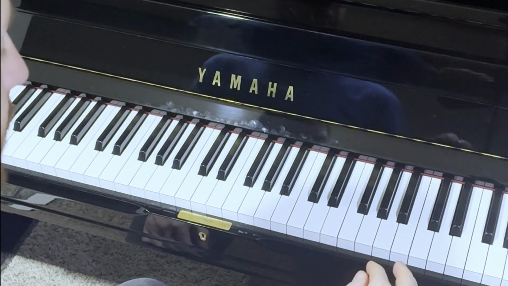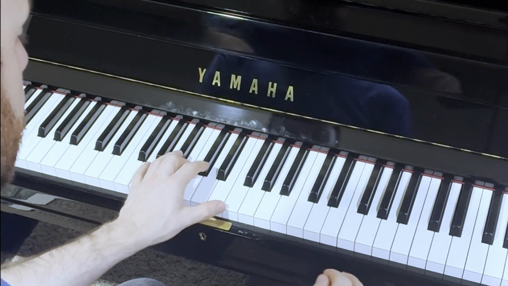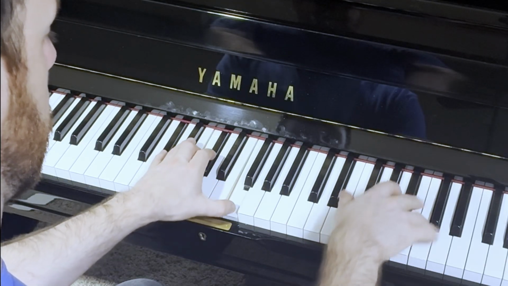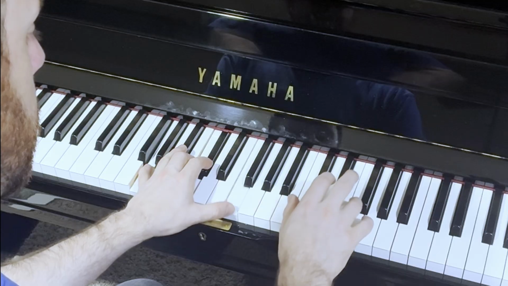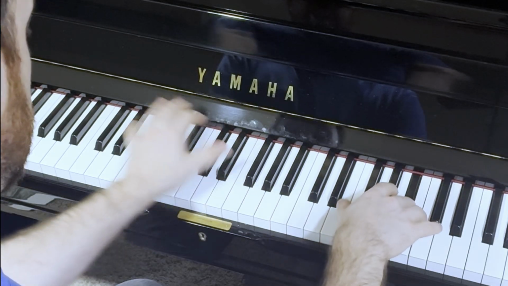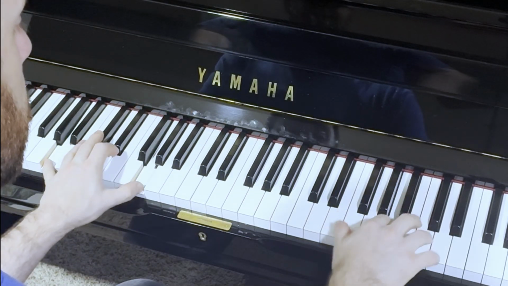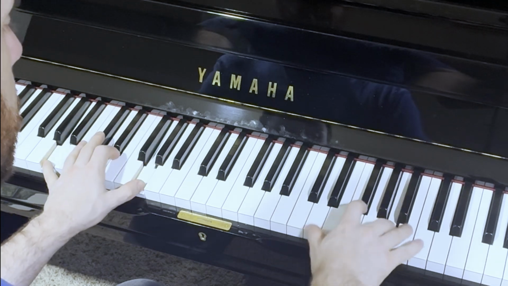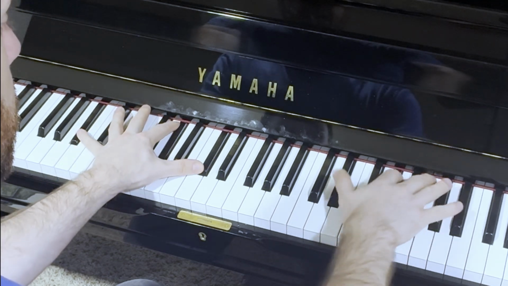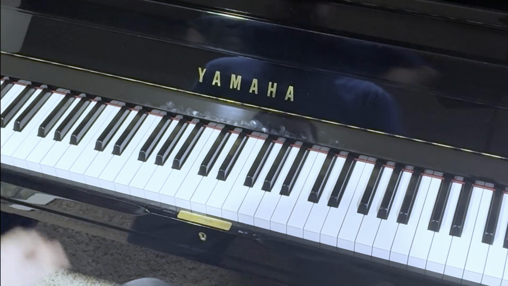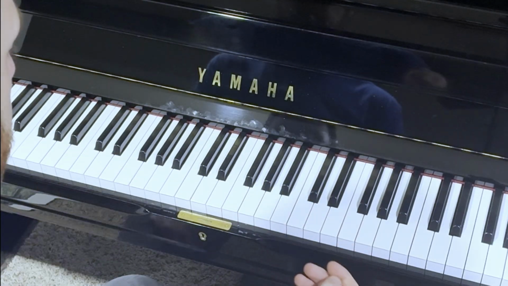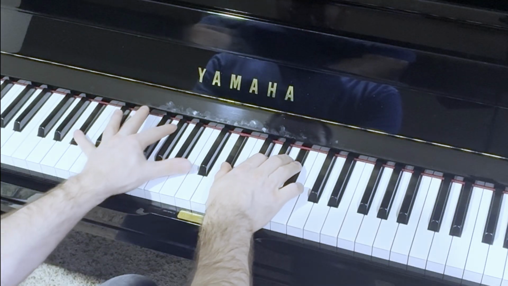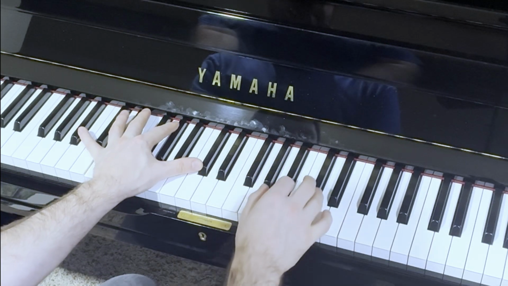Yeah, I'm wanting to use other triads, but let's really try and restrict ourselves here. Okay, so that's that one. Let's try maybe the E flat major, right? Or maybe the D flat.